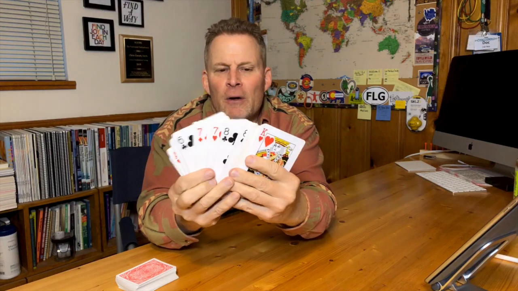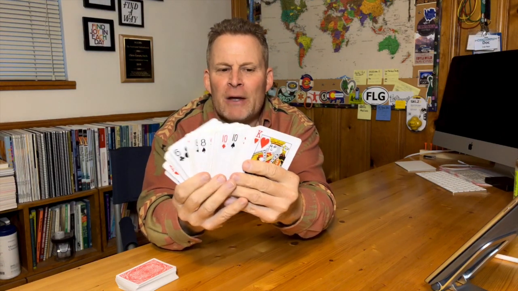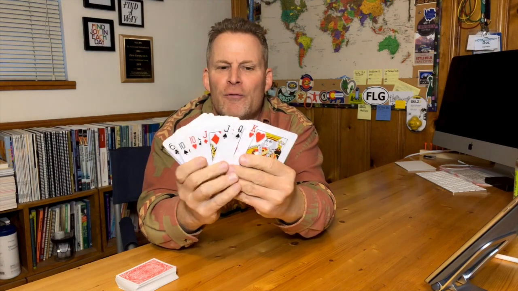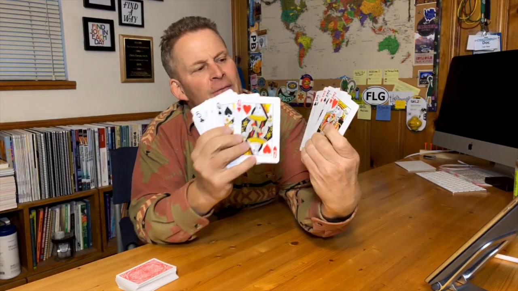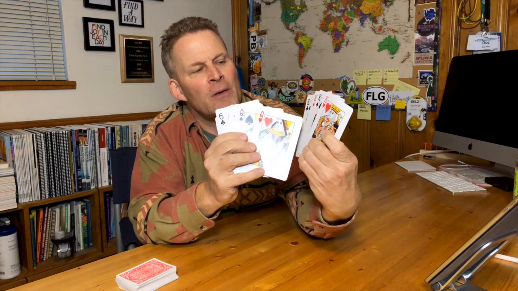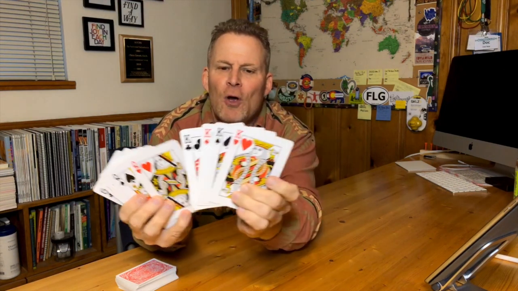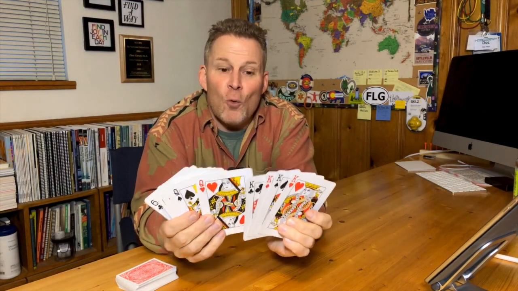Since I like to have them the same, I usually keep the same sequence of cards, which, I believe in this set, is clubs, diamonds, spades, and hearts. So all the four of a kinds are together in that order.